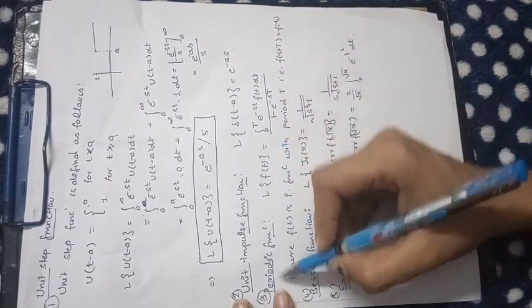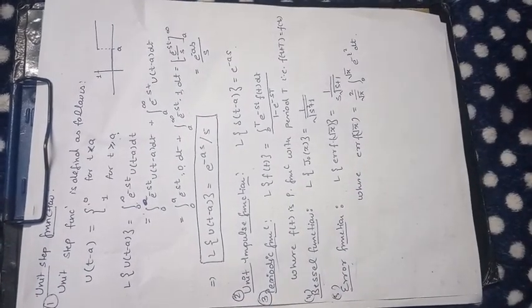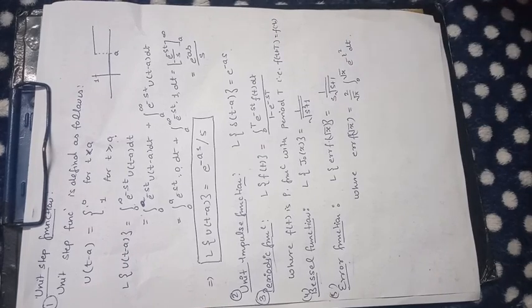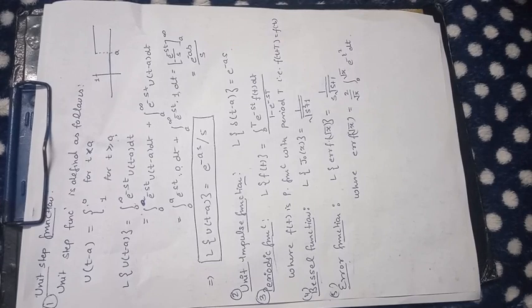Similarly, the unit impulse function, periodic function, Bessel function, and error function, whose Laplace transformations are given here, we will discuss in the Zoom class.